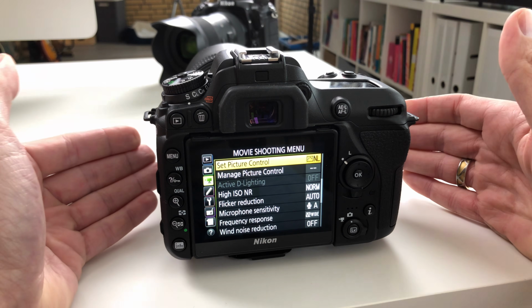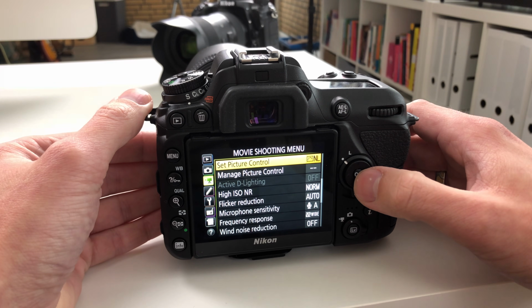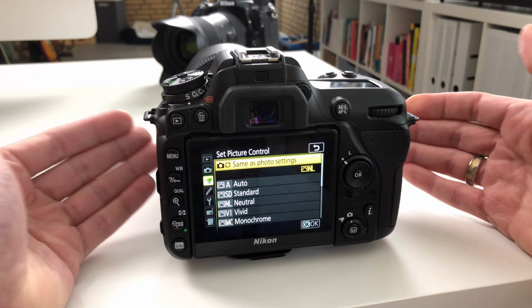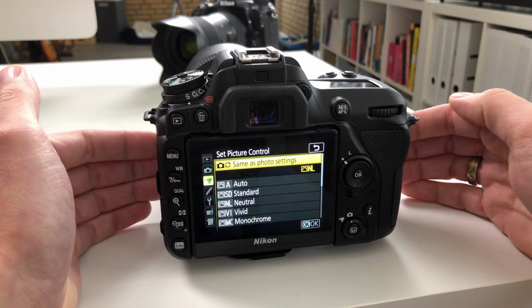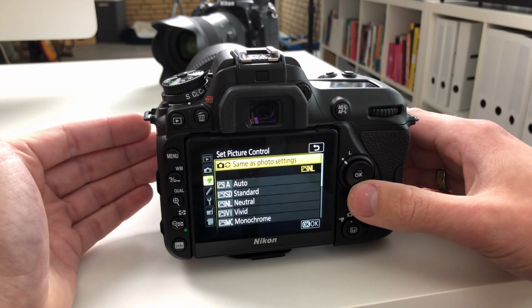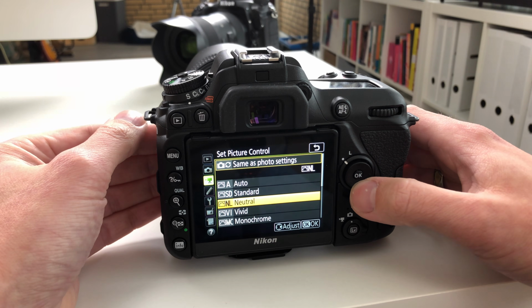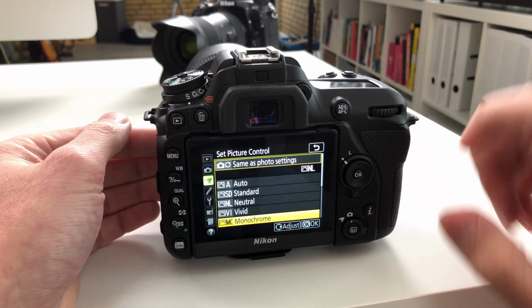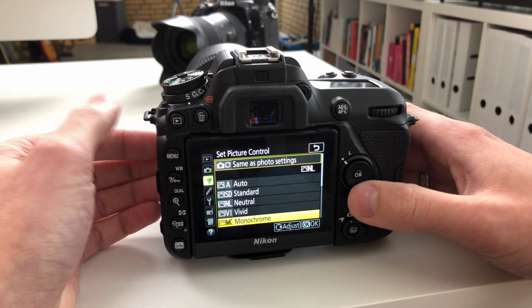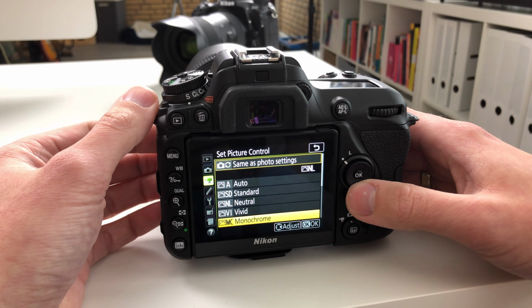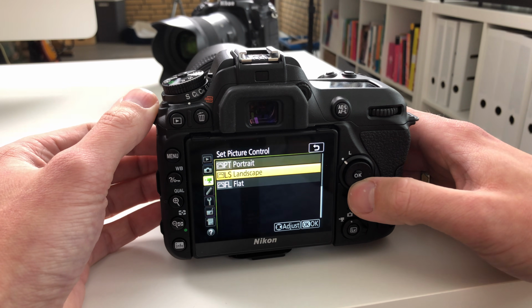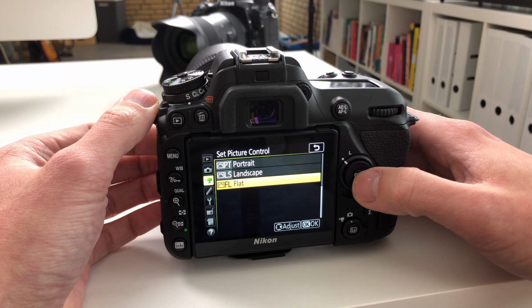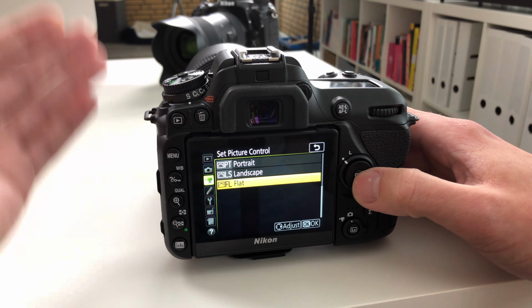Set picture control. This is the next point in the menu, and this is really important. Picture control is a feature by Nikon which lets the camera decide how to take photos or videos right at the moment of the recording. It is fine in some places, but sometimes it gives you problems, because if you say, okay, I want to shoot vivid video or monochrome video, for example, then you don't have the chance to later change it on the PC in post-production. So I'm always using flat, because flat is the template and the setting which gives us the most possibilities to later change the video without having it looking bad or something.